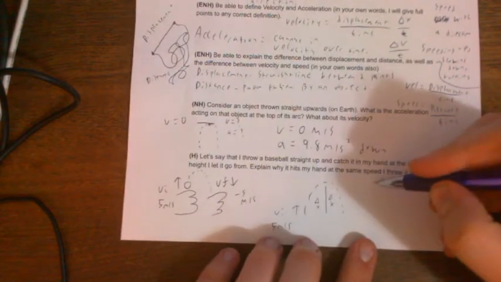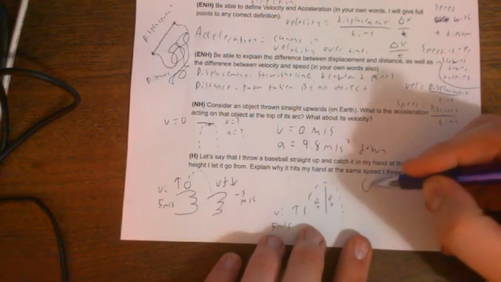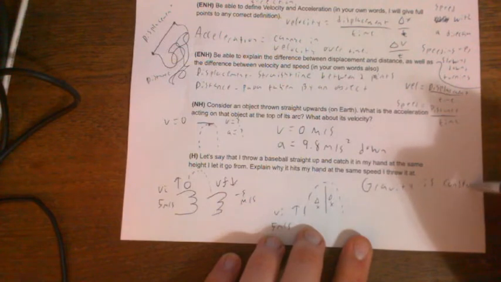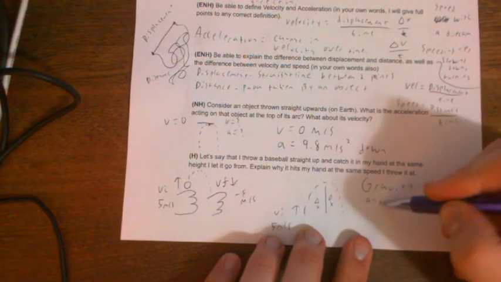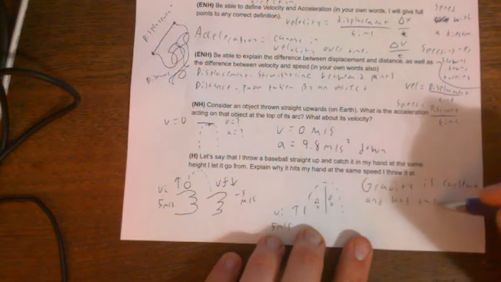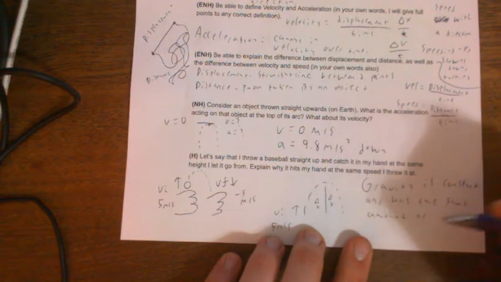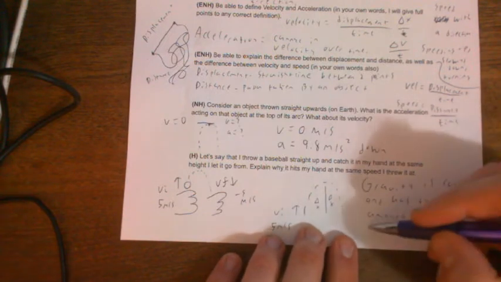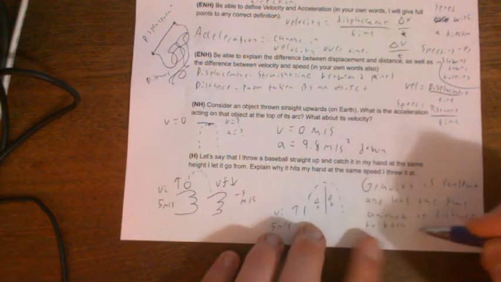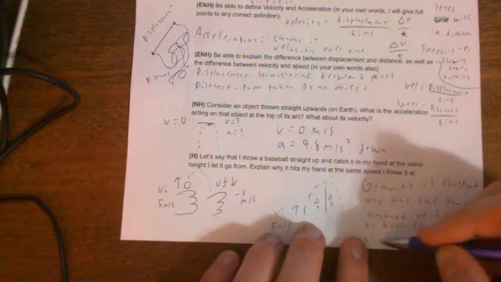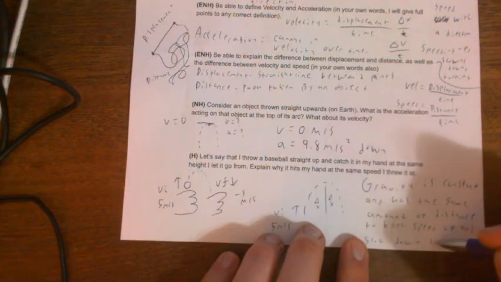So I would say something along the lines, to answer this question, of gravity is constant and has the same amount of distance to both speed up and slow down the object. So think about it like this.